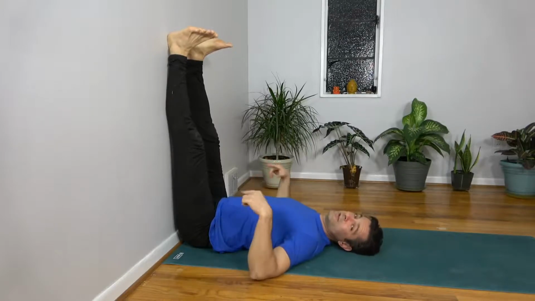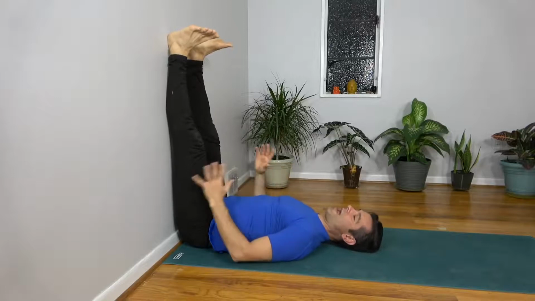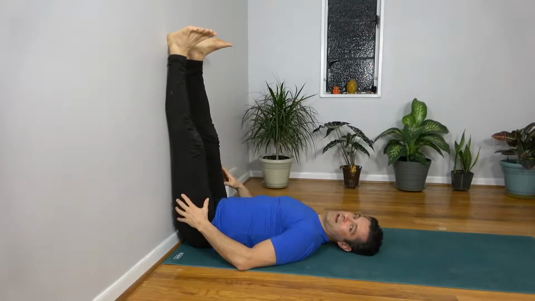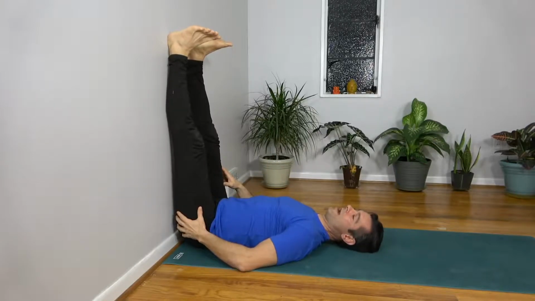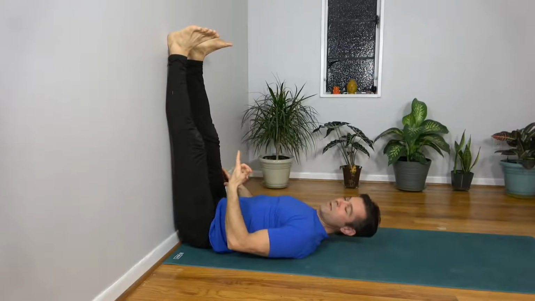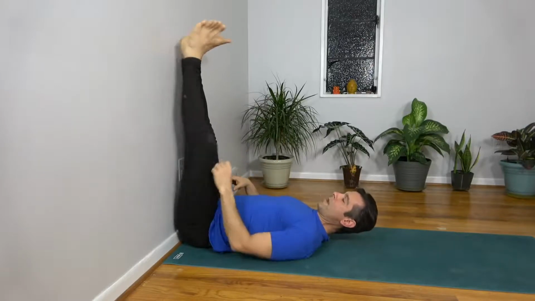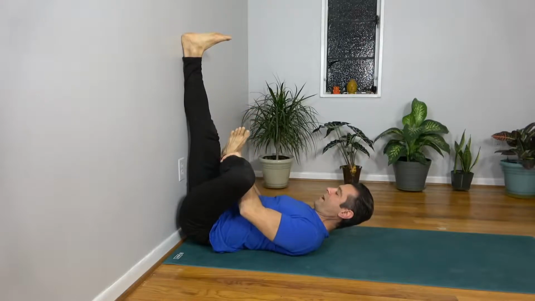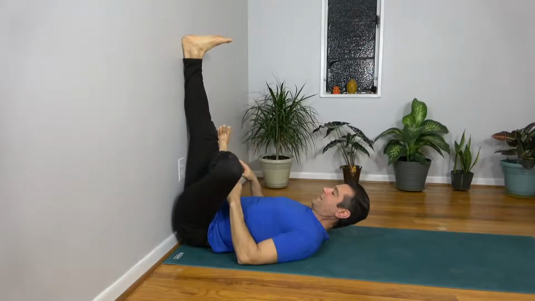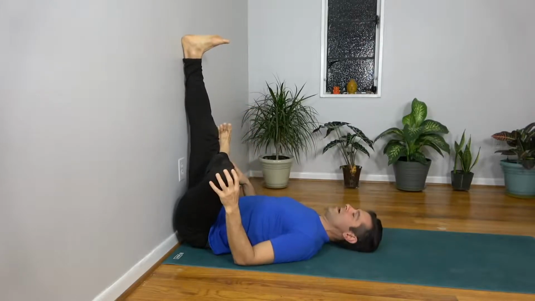Then if you want to take it into a stretch, the side that you feel the sciatic pain on, so let's say it's the left side, that's the leg we're going to bend. So place the left ankle on top of that right thigh, flex the left foot. That helps to protect the knee here.